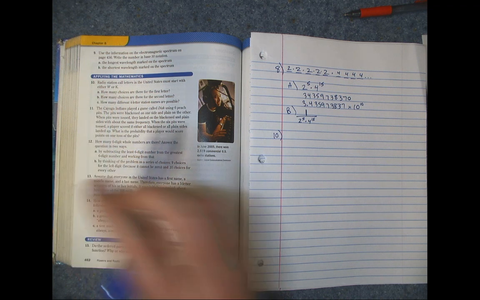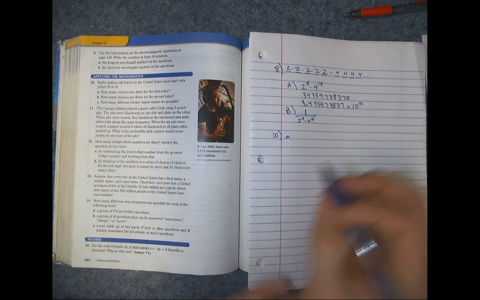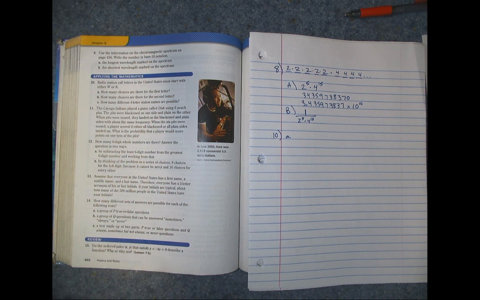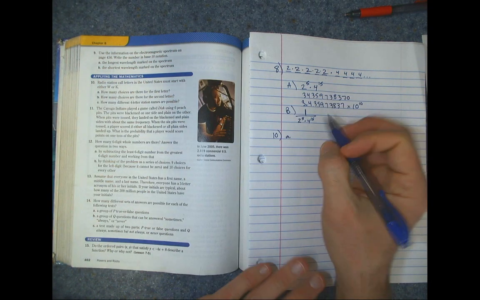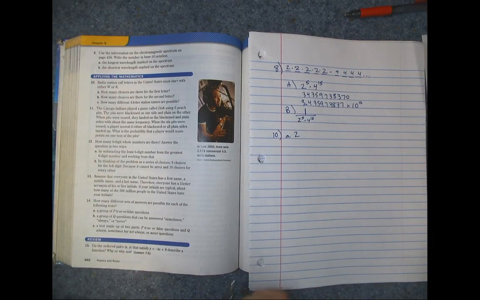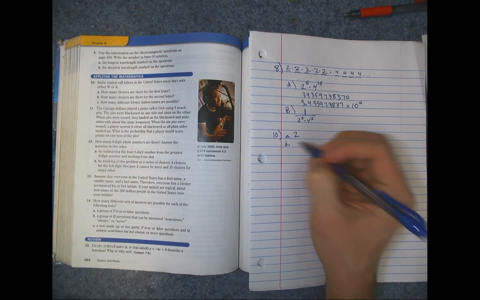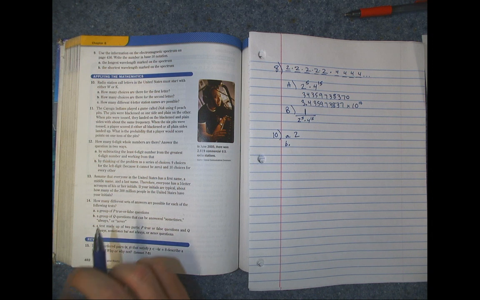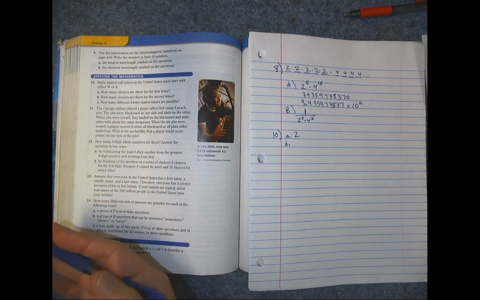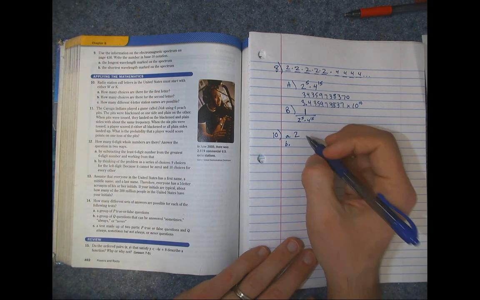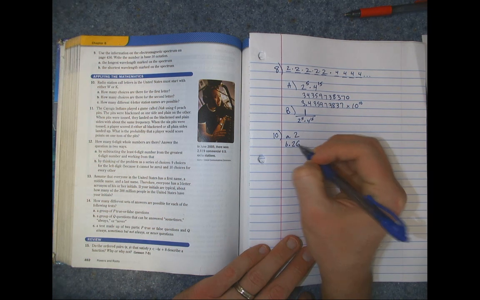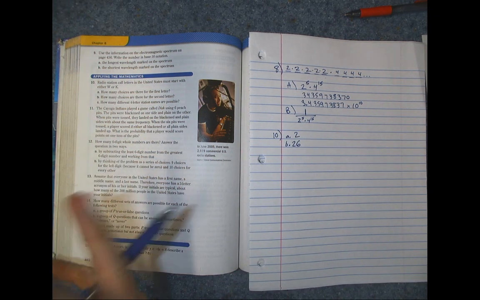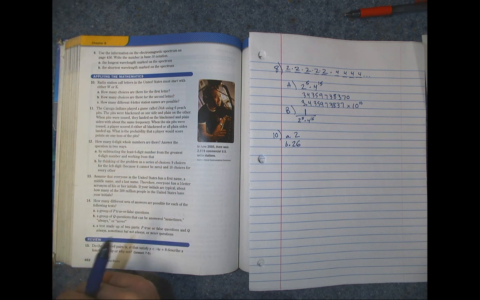So let's just start with the first question, letter A. How many choices are there for the first letter? So it has to start with either a W or a K. So that means there's 2 choices. B, how many choices are there for the second letter? So they don't really specify. You can pick any letter in the alphabet for the next letter. There are 26 possible answers. It could be the W or a K. We're not taking those out. It could be WW, or WK.